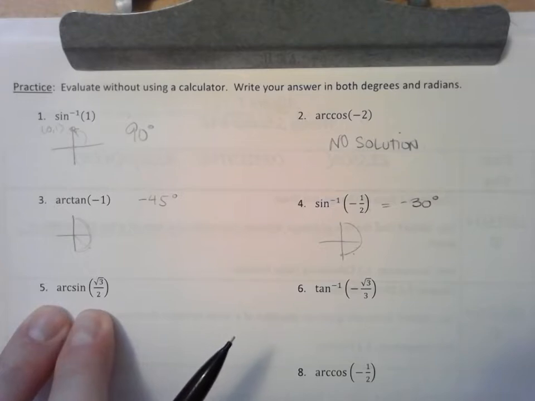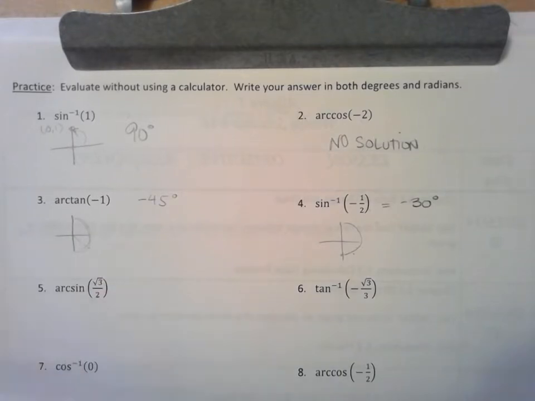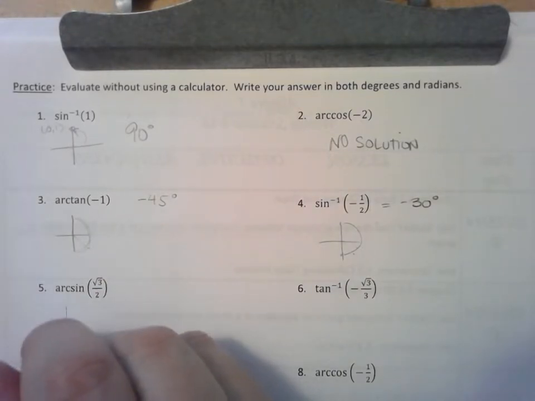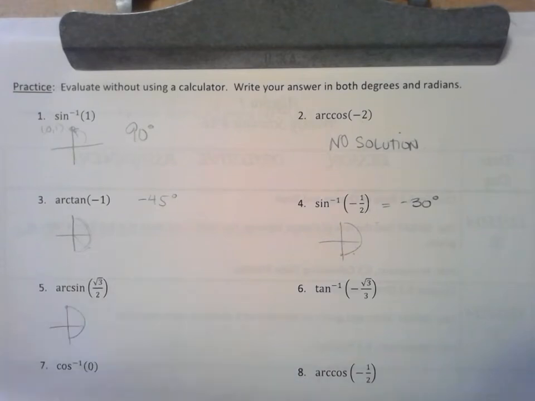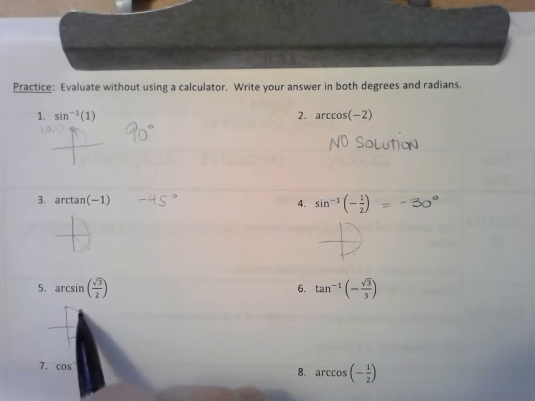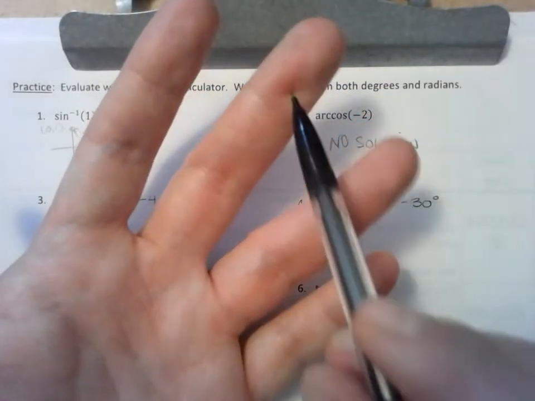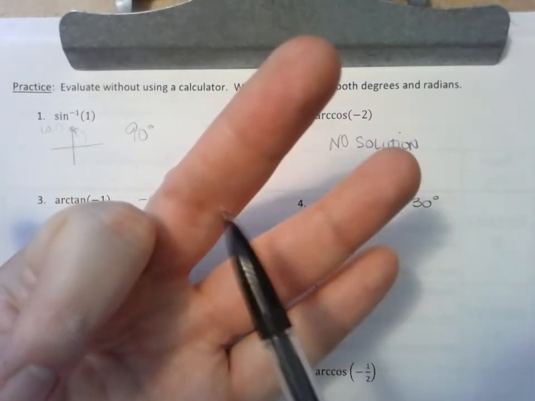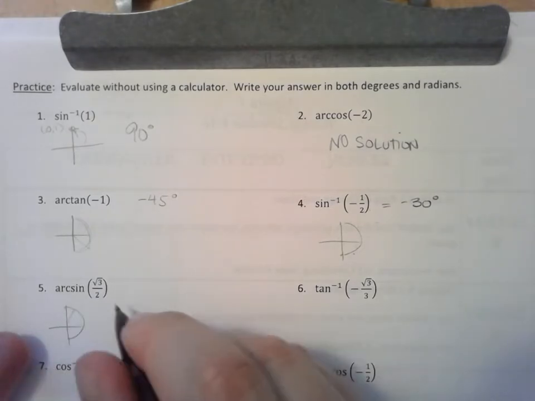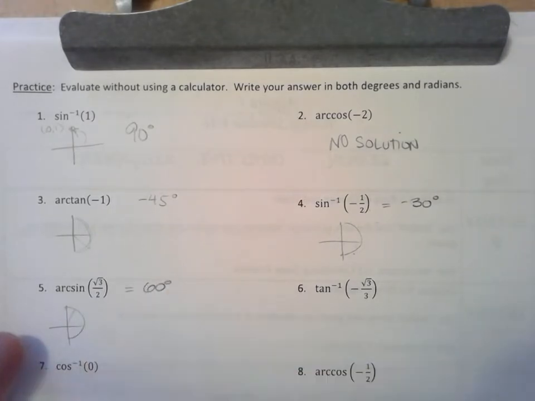The sine inverse of root 3 over 2. Sine is again the y. Sine inverse is defined between negative 90 and 90 degrees inclusive. The sine is the y-coordinate, so the y-coordinate needs to be root 3 over 2. Count up the fingers, 60 degrees. In the first quadrant is our reference angle, 60 degrees is our solution.